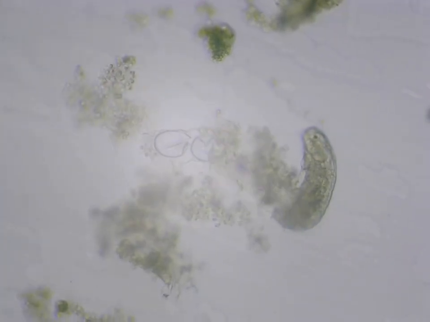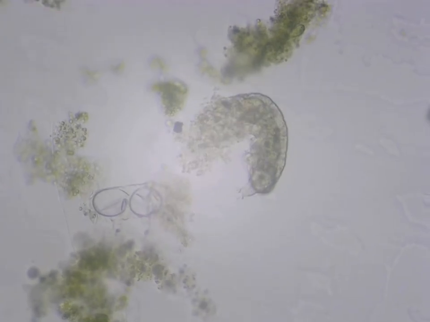Tardigrades are ancient creatures with fossils dating back over 500 million years. The evolutionary history and unique biological processes make them an interesting subject of study in evolutionary biology and extremophiles.